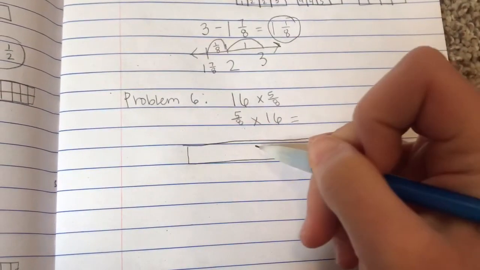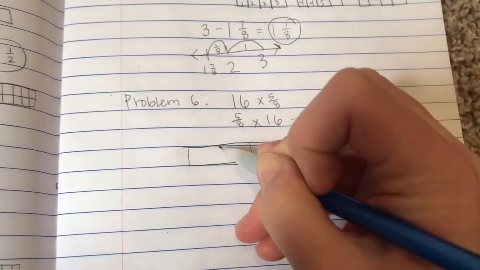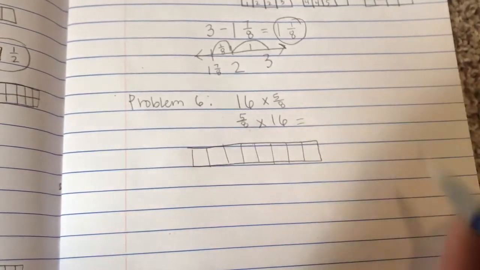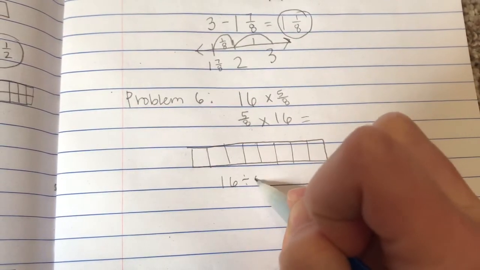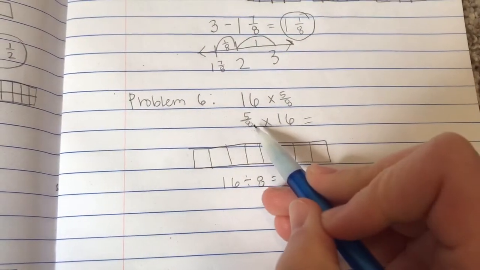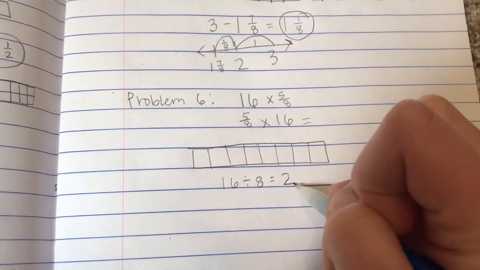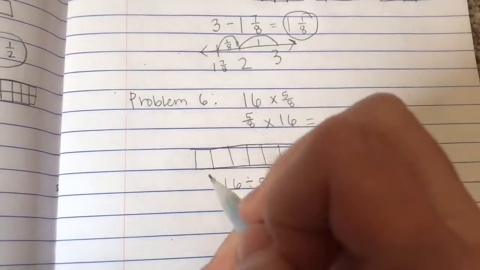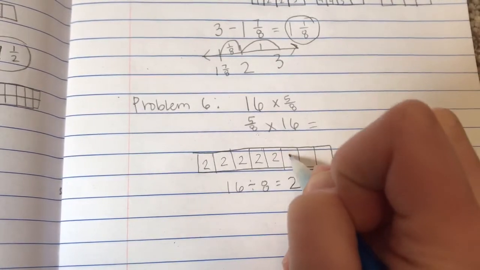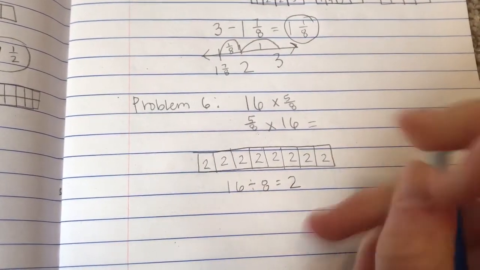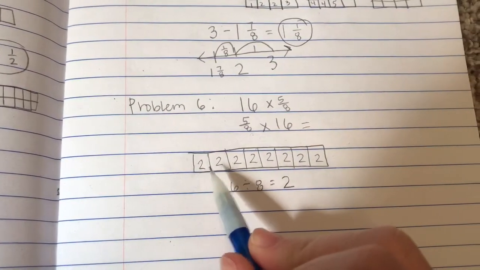And I have to separate it into 8 pieces that are even. There we go. I have 8 even pieces. Now, I have to take 16, because that's my whole, and I'm dividing it into 8 pieces because my denominator is an 8. So when I take 16 and divide it by 8, I know that each box up here is going to have to hold 2. I have 2, 4, 6, 8, 10, 12, 14, 16. So this bar right here represents my whole of 16. And then each one of these is 1/8 of it.